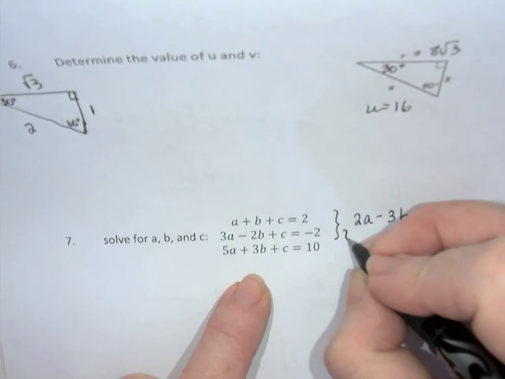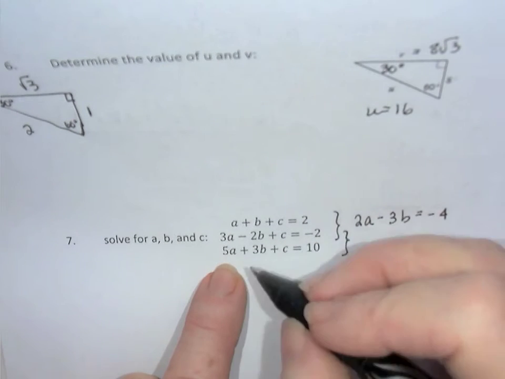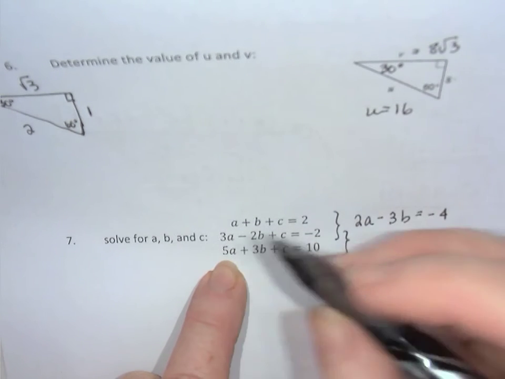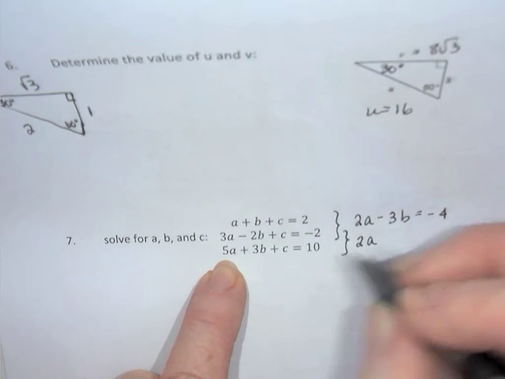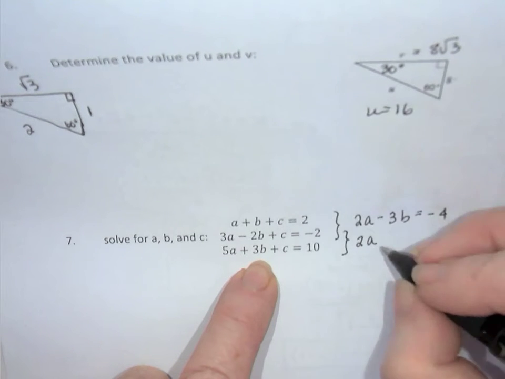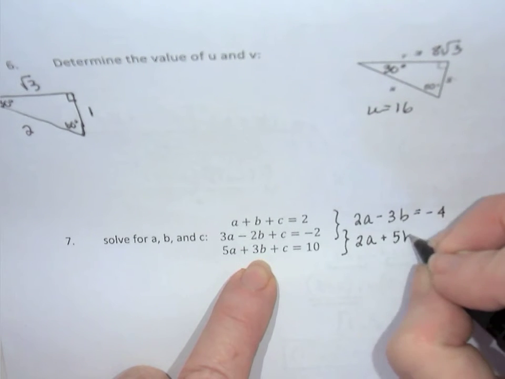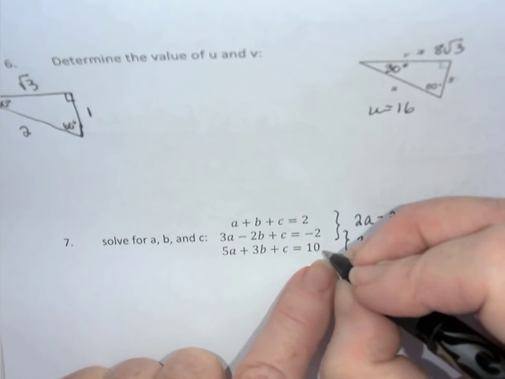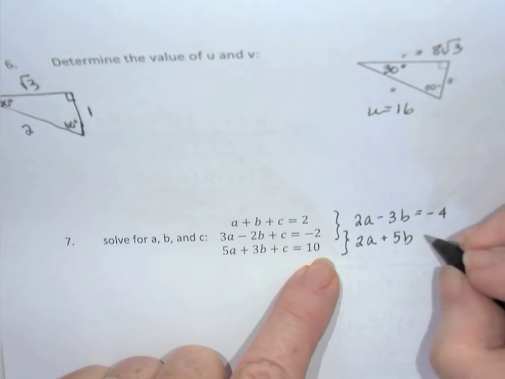I'm going to do the same thing with the 2 bottom equations. So I'm going to do bottom minus top. So 5 minus 3 is again 2a. 3b minus negative 2b is plus 5b. c minus c is 0. 10 minus negative 2 is 12.